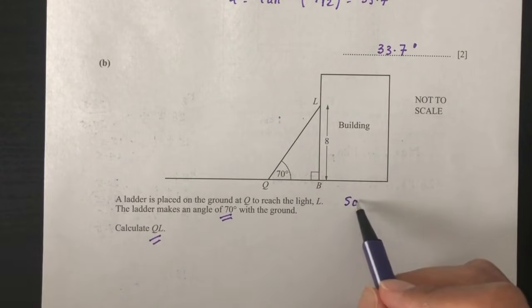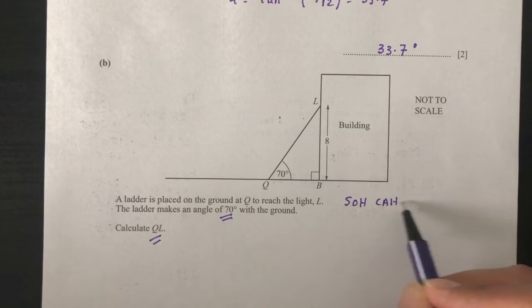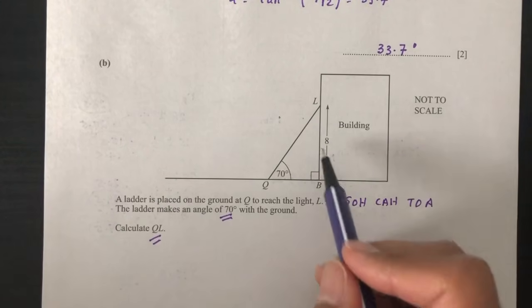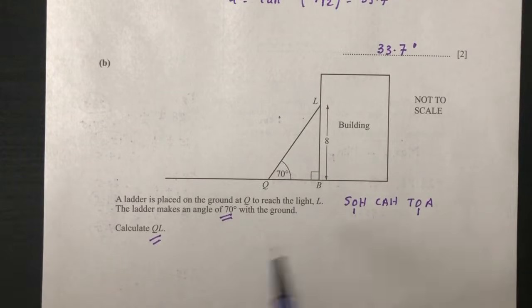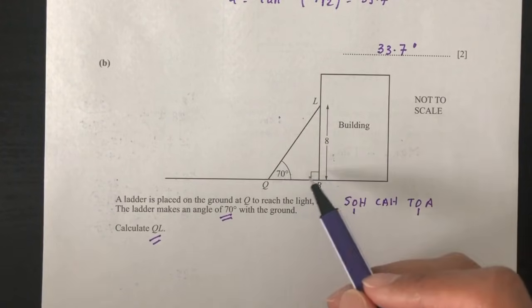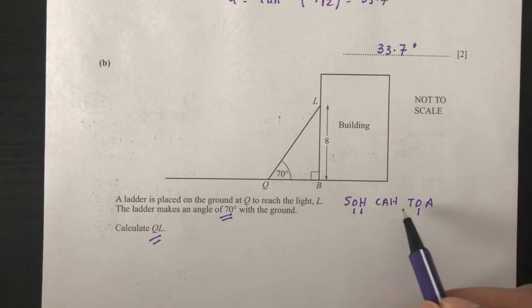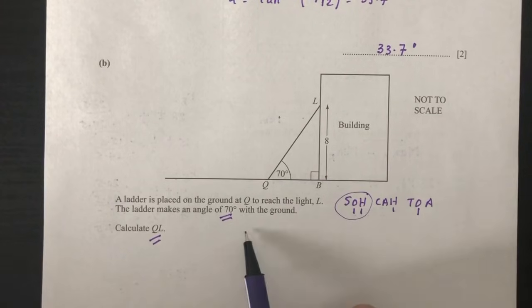So again, one more time, you can see that LQB is a right angle triangle. So we can again use SOH CAH TOA. Now we know this height is the opposite side, and we're trying to find this side. This side is your hypotenuse, so we have to use sine.